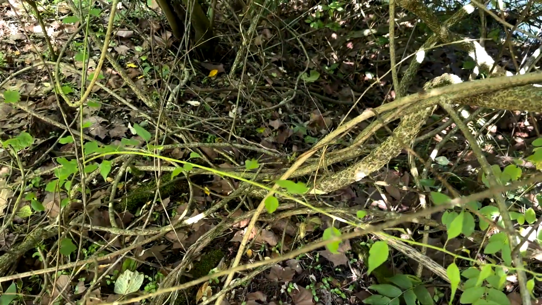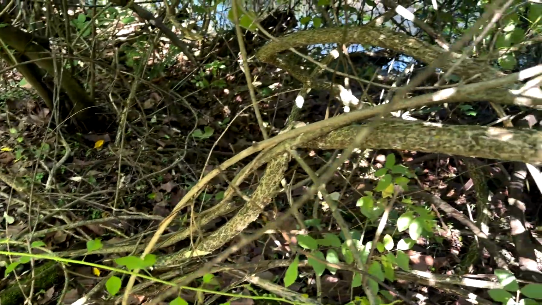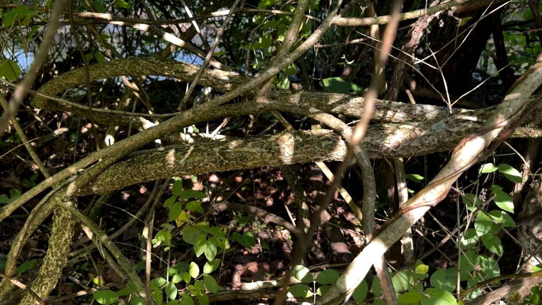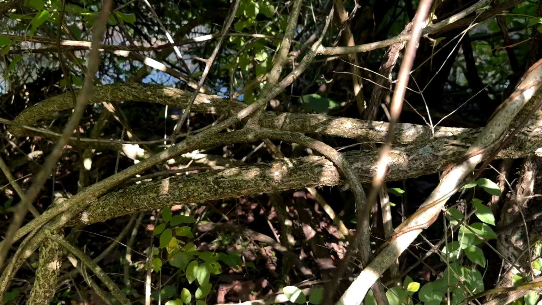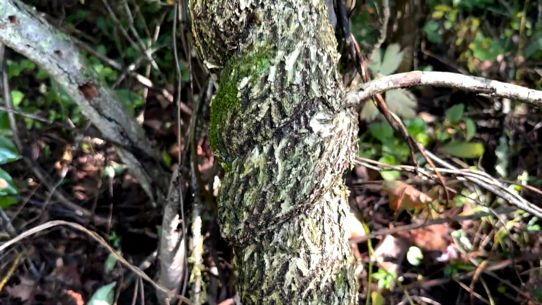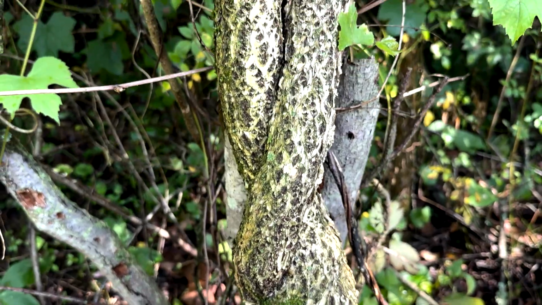So the stems or the branches of bittersweet tend to be somewhat of a smooth and tan color. As the plant gets larger, you will get somewhat of a diamond-shaped pattern developing upon the outer bark. Especially with age, we can start to see some scaly bark.